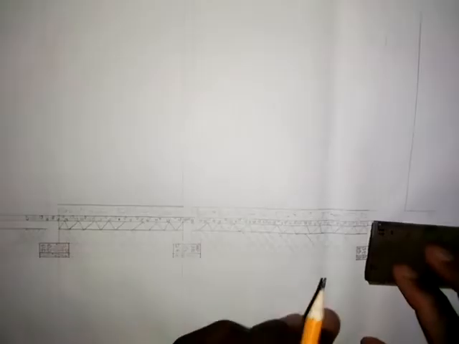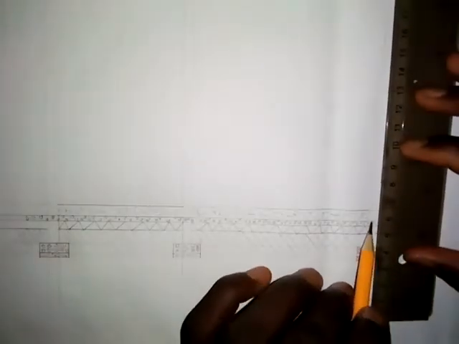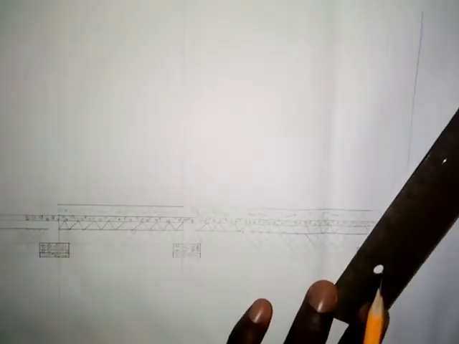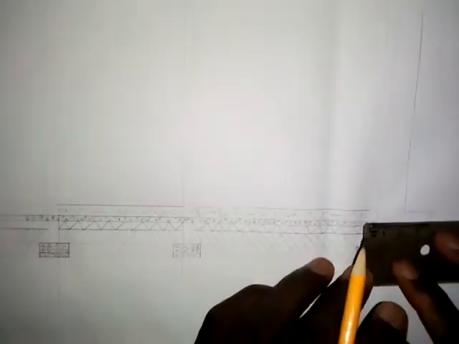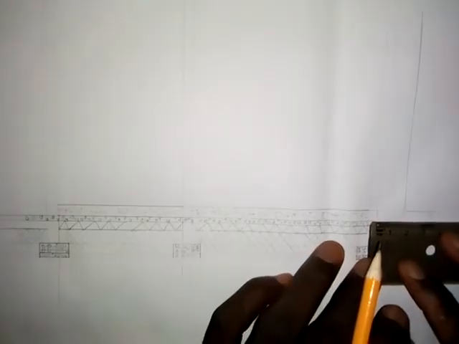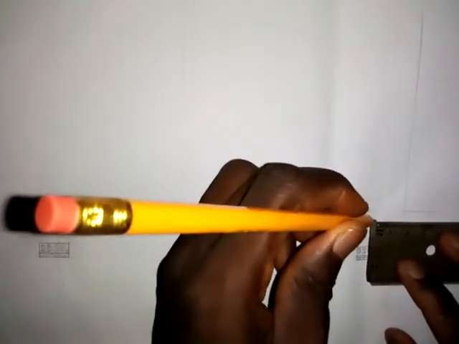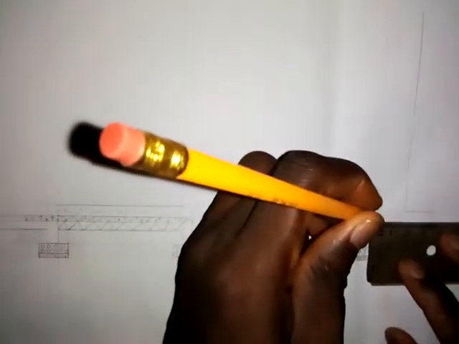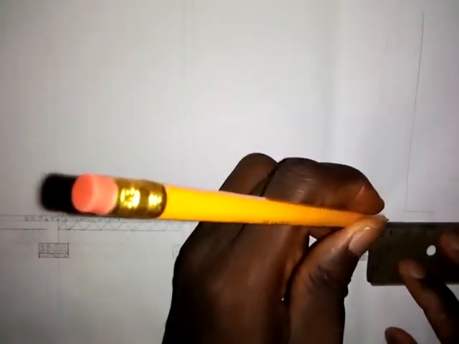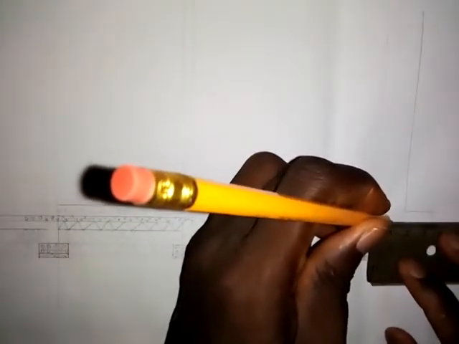So the total distance that I'm going to take from this wall is 8 millimeters. That's 4 millimeters, and this is another 4 millimeters.